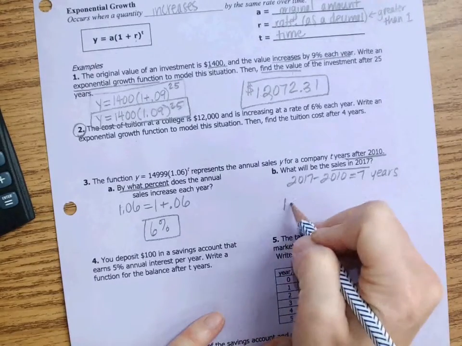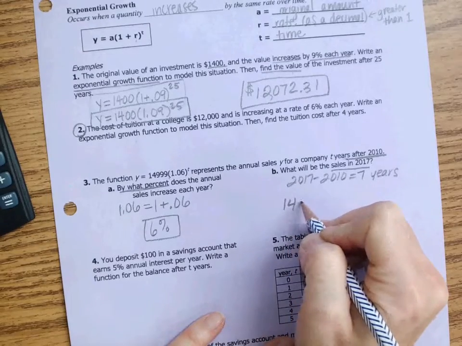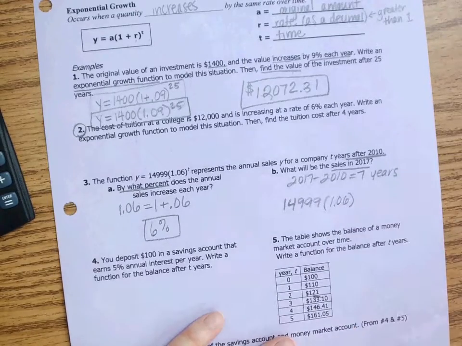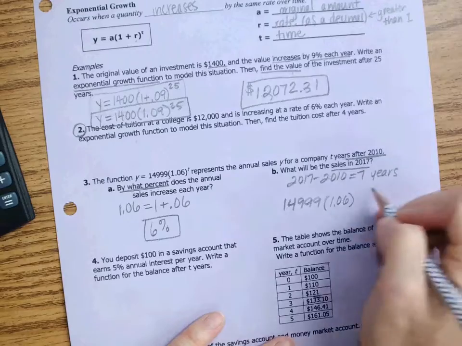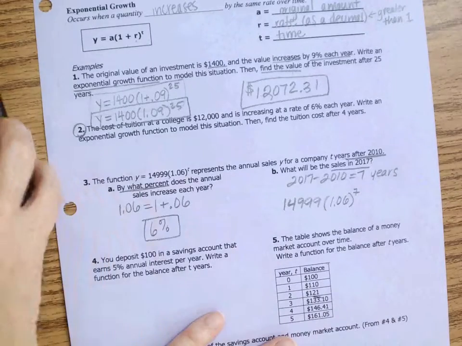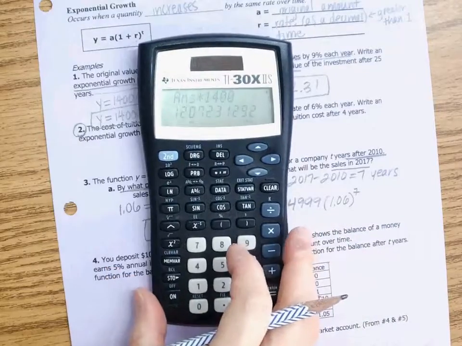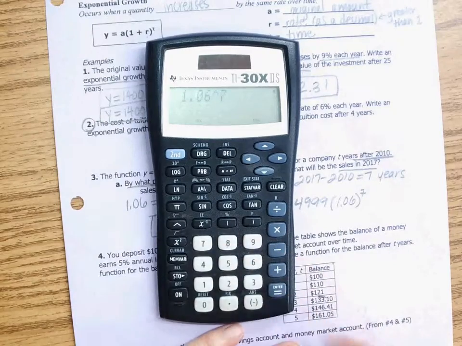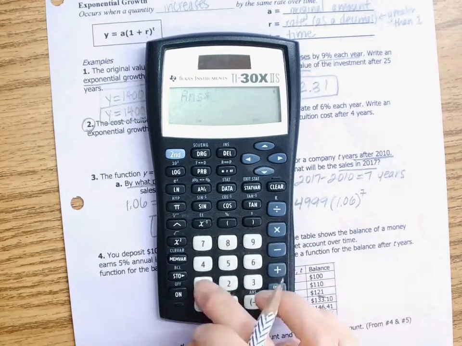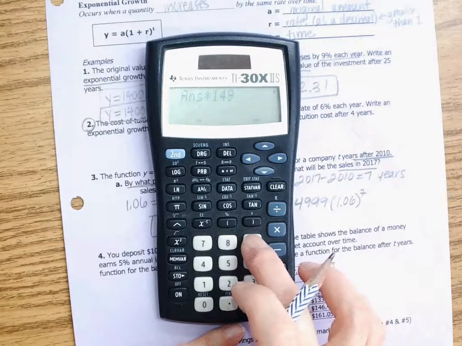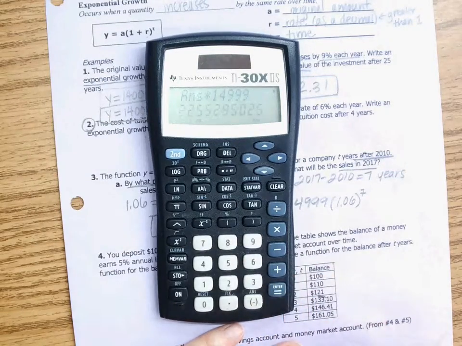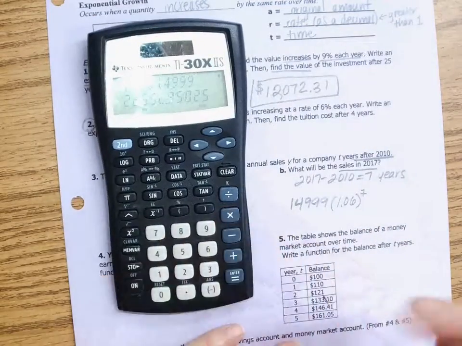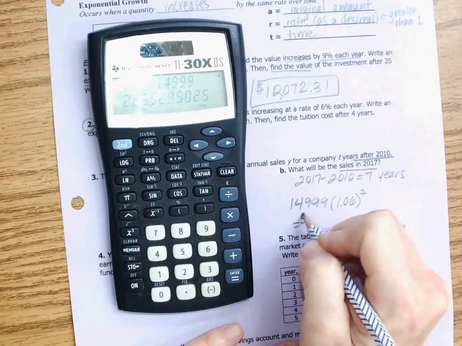This is the work that you need to make sure you're doing: write down 14,999 times the quantity 1.06 to the power of 7, because it's 7 years. Again, in our scientific calculator, 1.06 to the power of 7. We hit enter. We're going to multiply that by 14,999. And they are talking about sales, so this is a money problem. We'll go ahead and round this to the nearest cent.